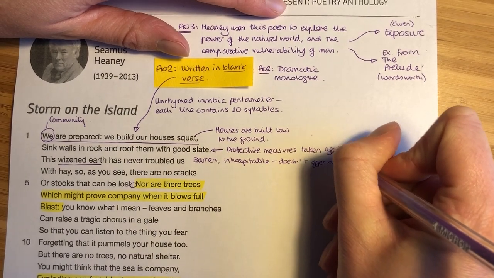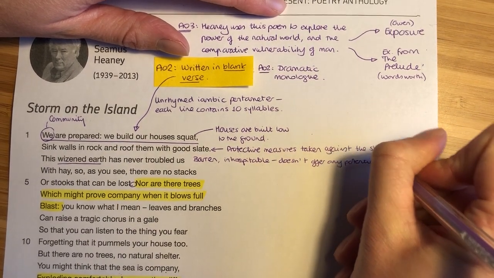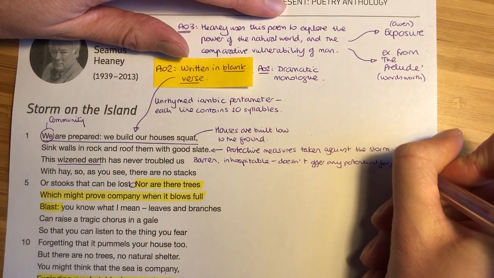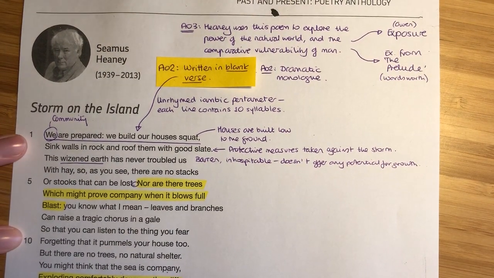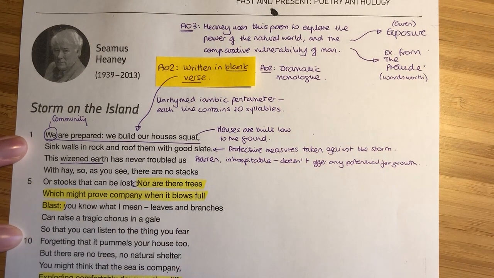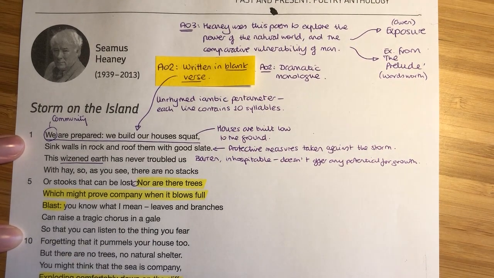And doesn't offer any potential for growth. This isn't a sort of gorgeous Wordsworthian paradise. This isn't land that's described in sort of beautiful tones. It's really quite grim, quite barren, quite bleak. So far the natural world isn't being presented as particularly welcoming.